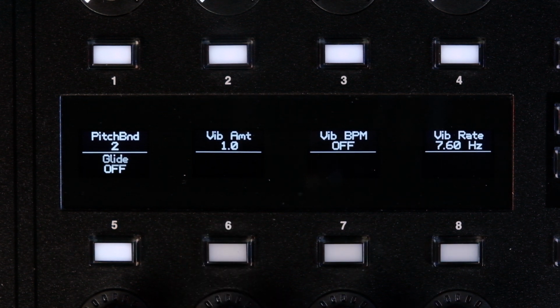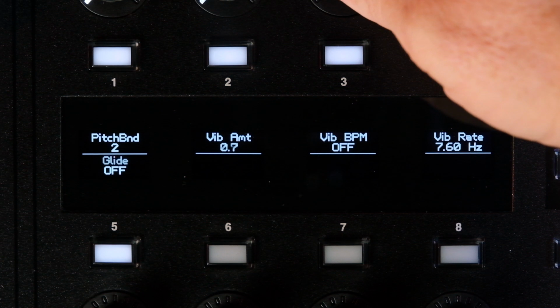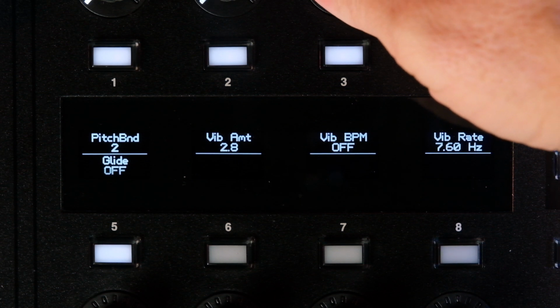We had many customers asking for more resolution in the vibrato amount to get more subtle modulation. Now we allow you to set it in 1/10 of a semitone steps.